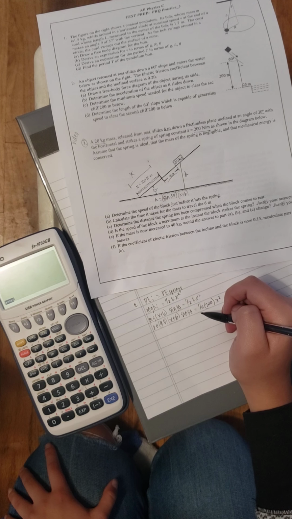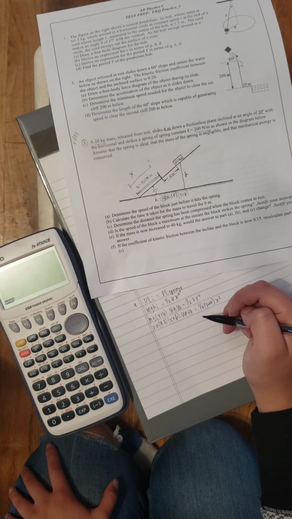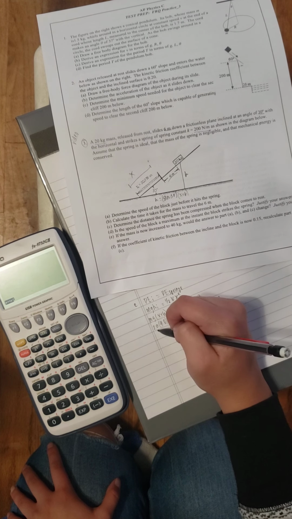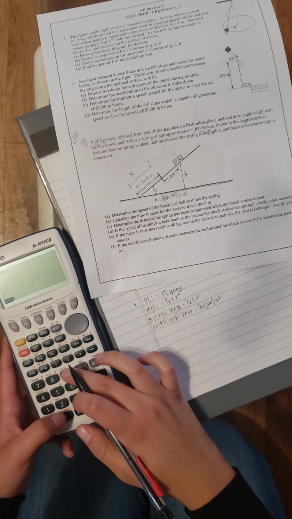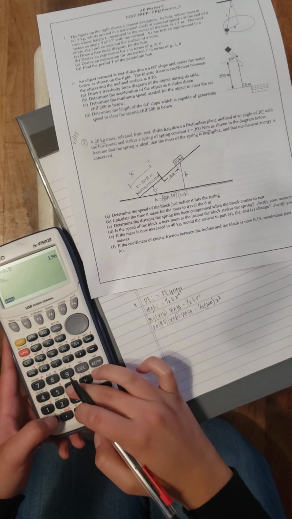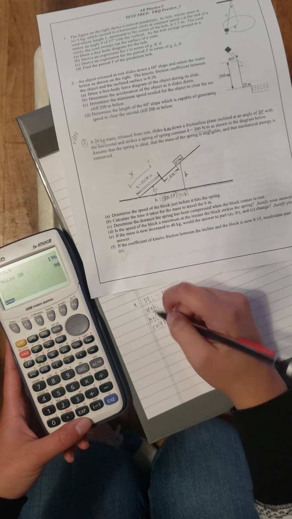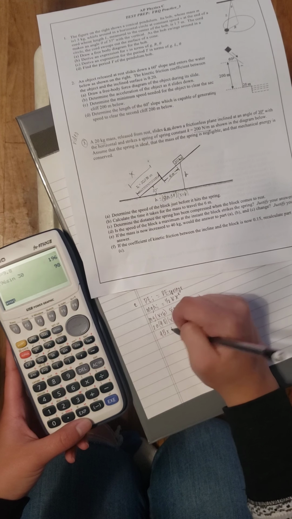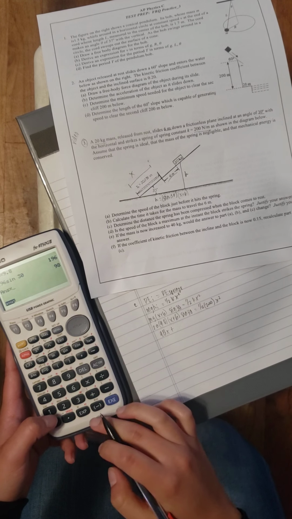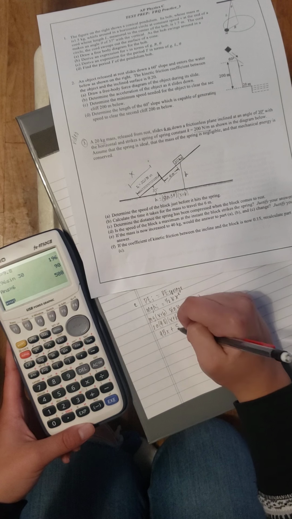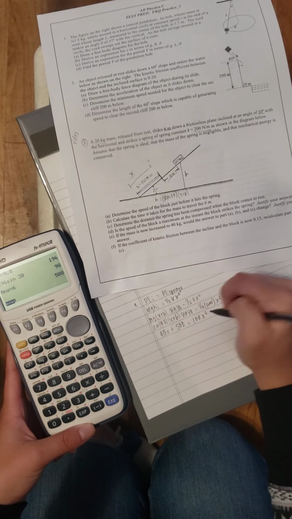You have to distribute to the x and the 6. First let's solve 20 times 9.8 times sine 30, which is 98. So you get 98x plus 98 times 6, which is 588. And that's going to be equal to 100x squared.